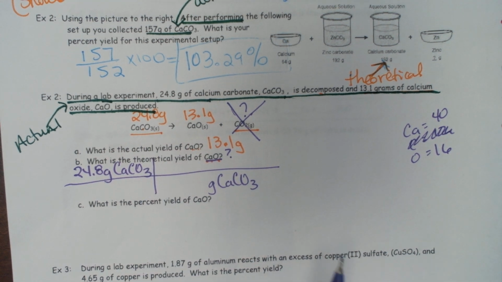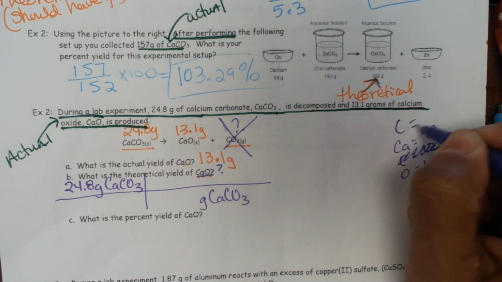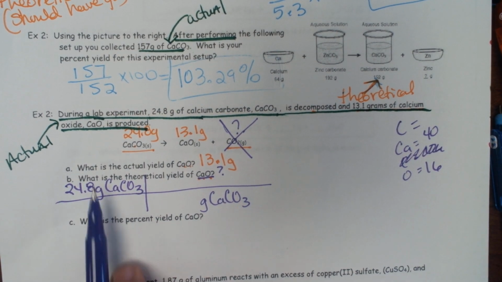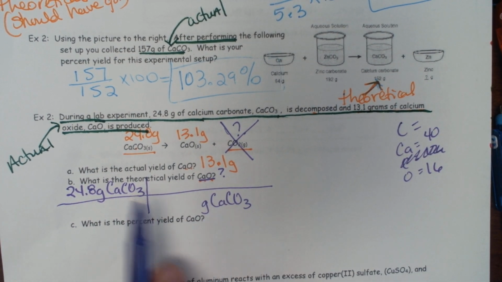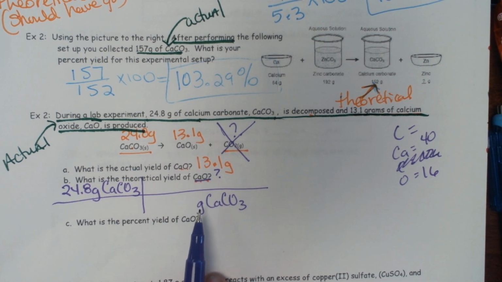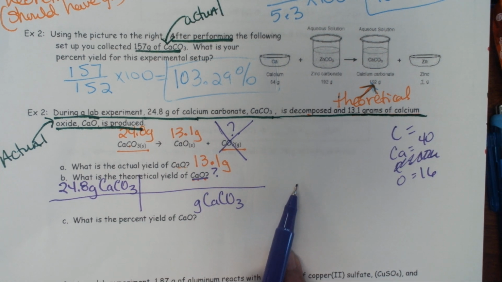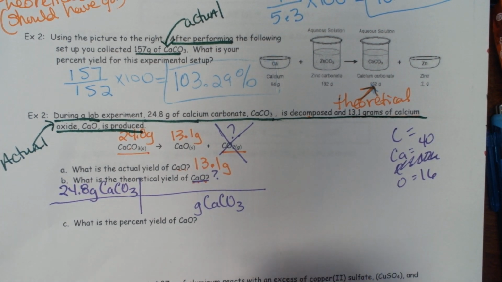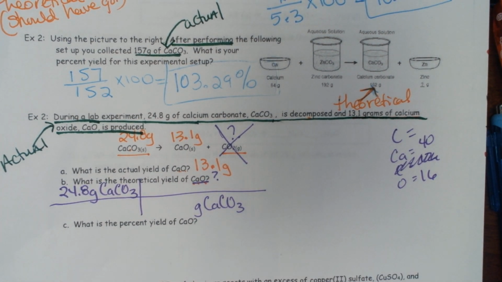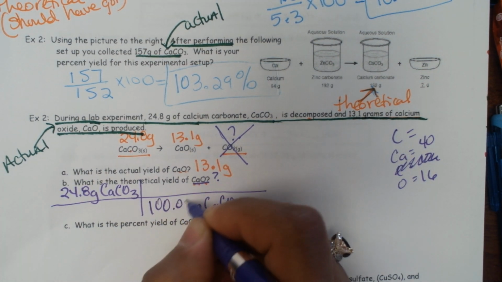Oh, so I can't get rid of this carbon. I'm going to put carbon back over here. So I'm looking for the molar mass of that right here. I'm going to bridge like I did with the molar mass on the previous pages of notes. Does that make sense? I just added them.